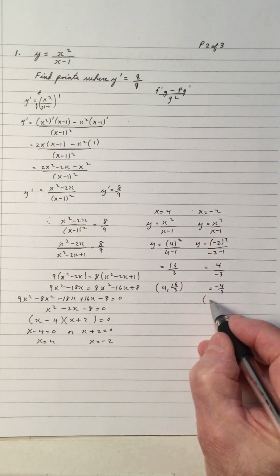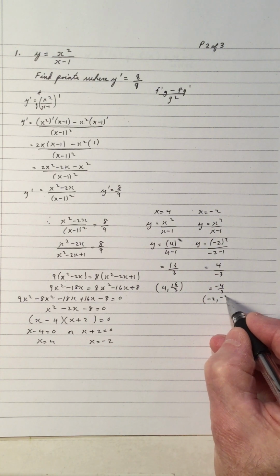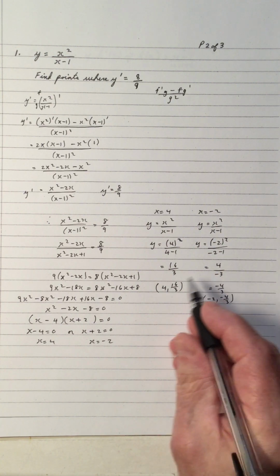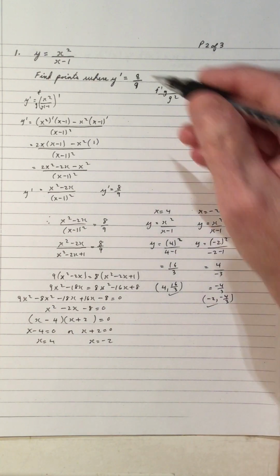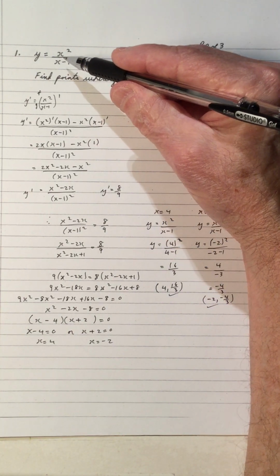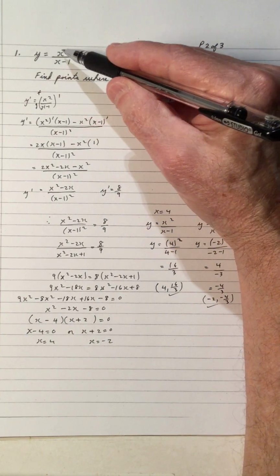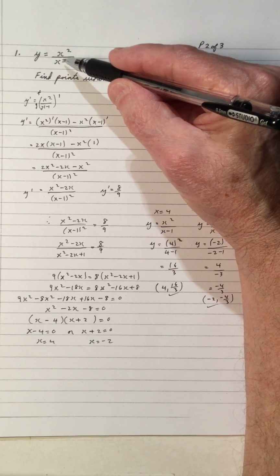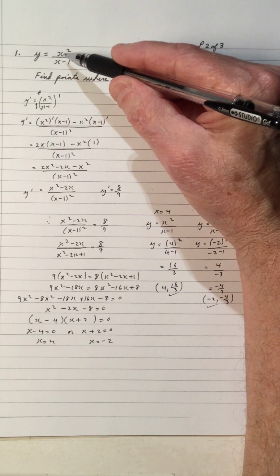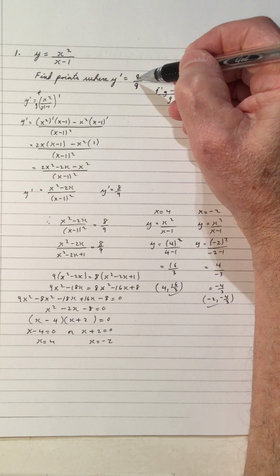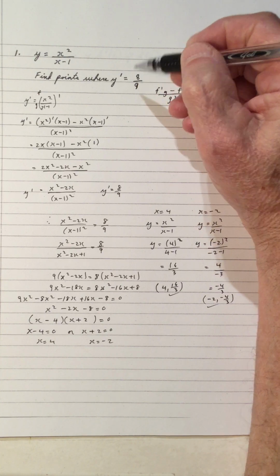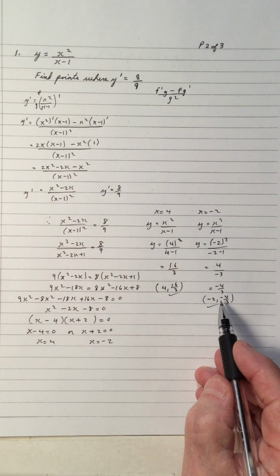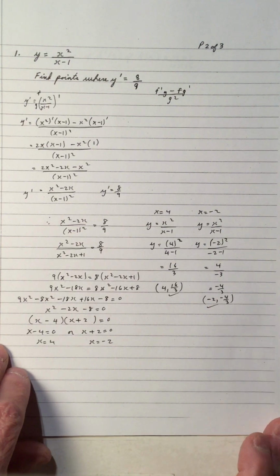So x is negative 2, y is negative 4 over 3. So these are the 2 points where the derivative of this rational function is equal to 8 over 9. So these are the 2 points where this works.